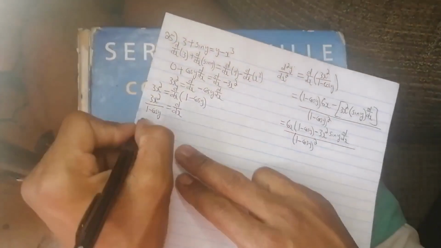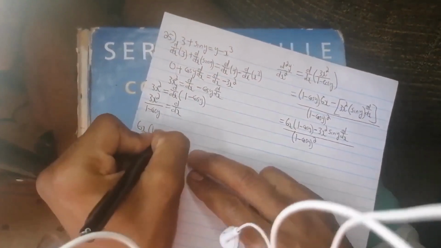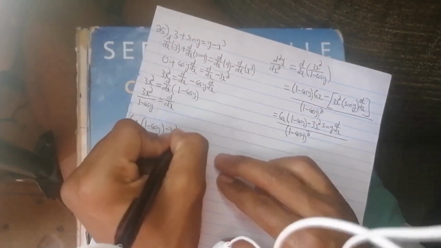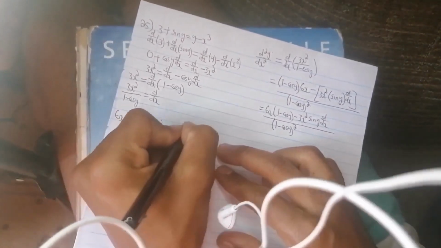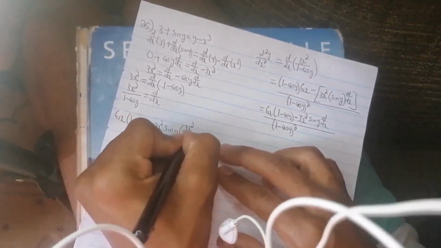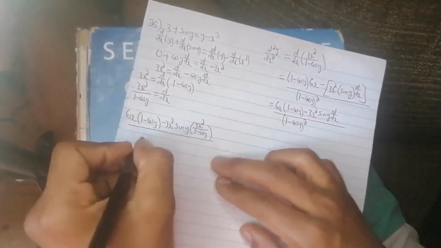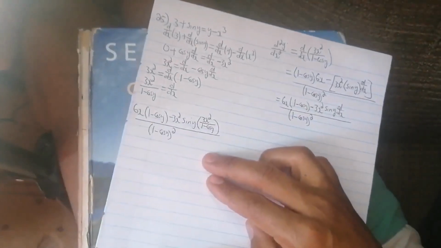So I'm going to say 6x(1 minus cos y) minus 3x squared sine y times 3x squared(1 minus cos y), all divided by (1 minus cos y) squared.